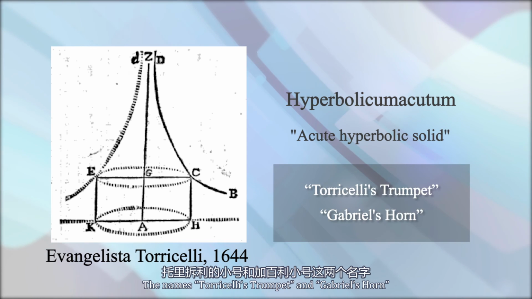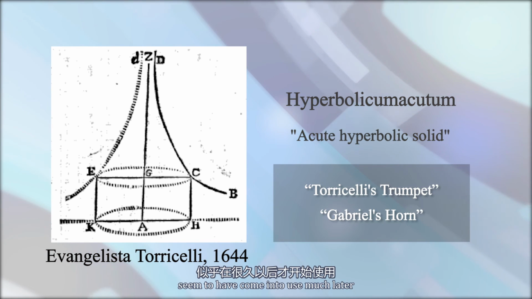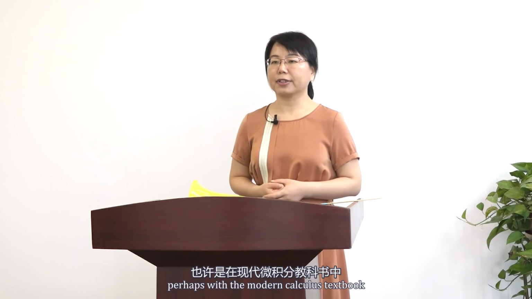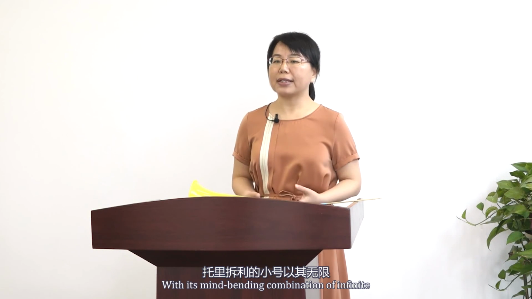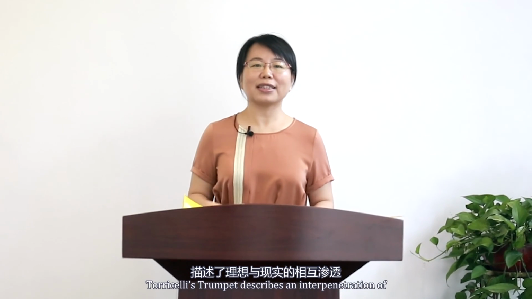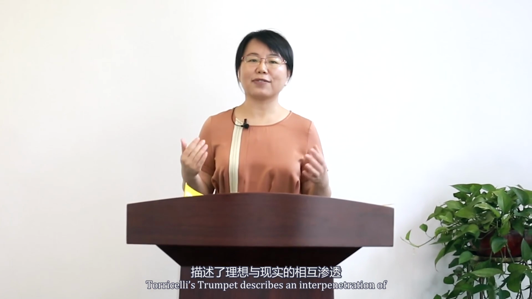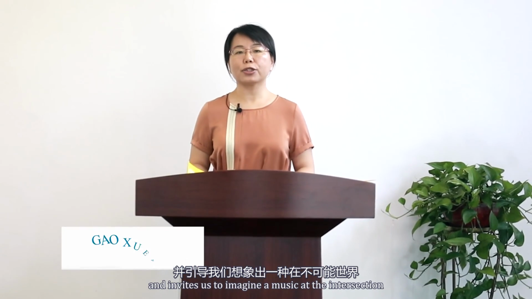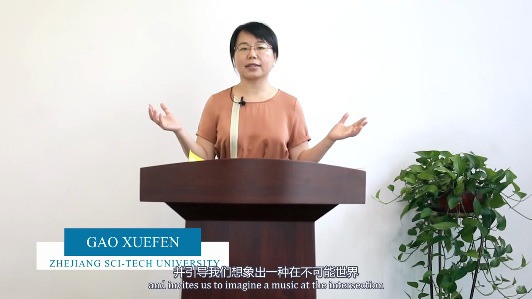The names Torricelli's trumpet and Gabriel's horn seem to have come into use much later, perhaps with the modern calculus textbook, with its mind-bending combination of infinite and finite dimensions. Torricelli's trumpet describes an interpenetration of the idea and the material and invites us to imagine a music at the intersection of the impossible and the real.